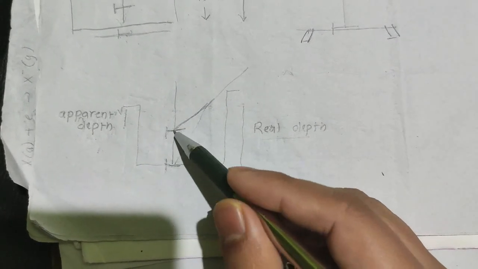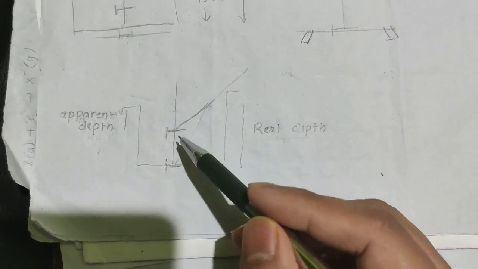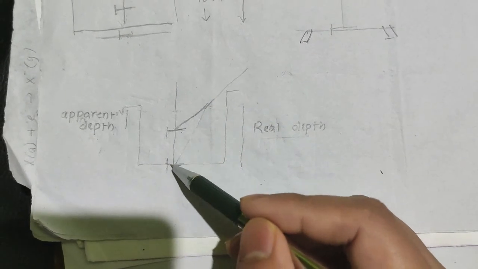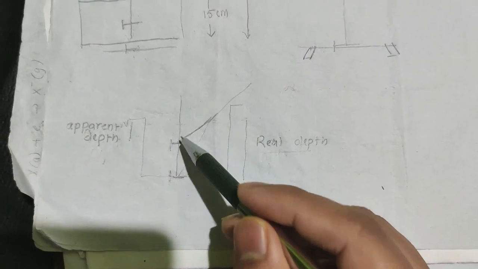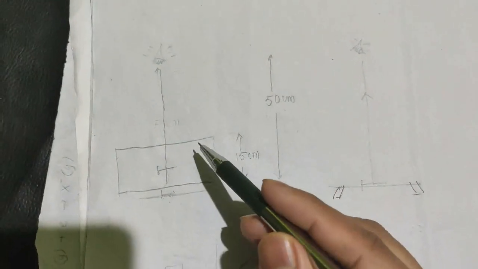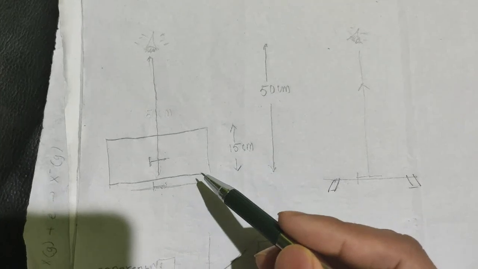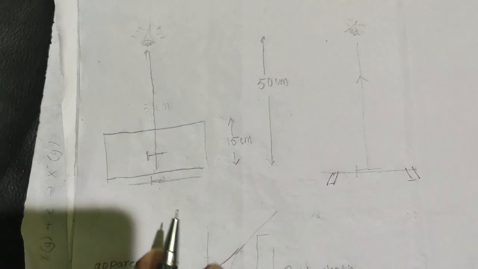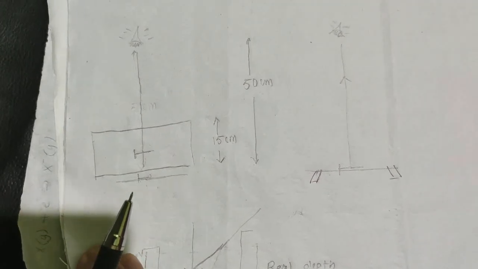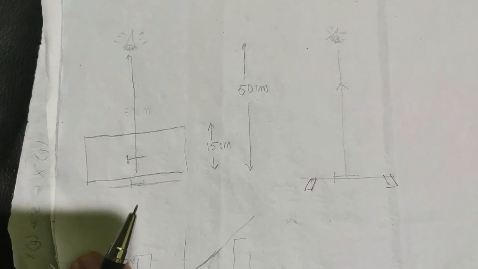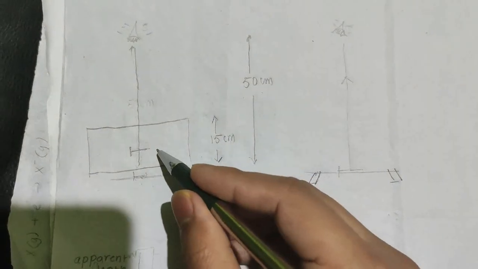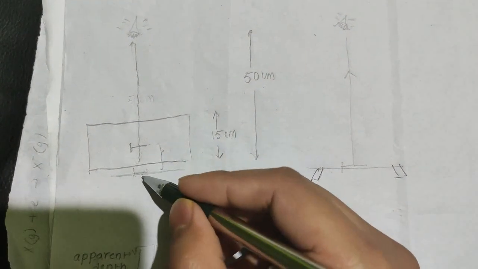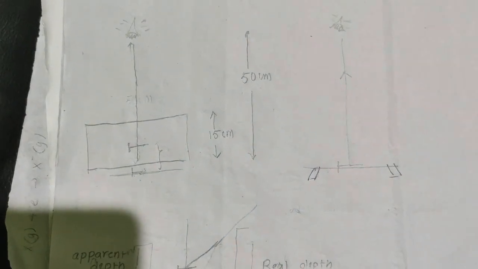So this question and that topic are quite similar, right? The image of the pin appears to be raised. In this case also, after introducing a glass slab, the image of the pin appears to be raised. Clear? So they have asked you to find out by how much distance this pin has appeared to be raised.